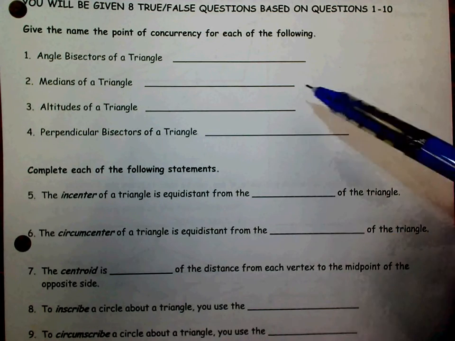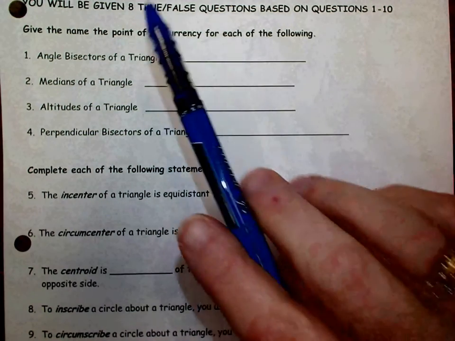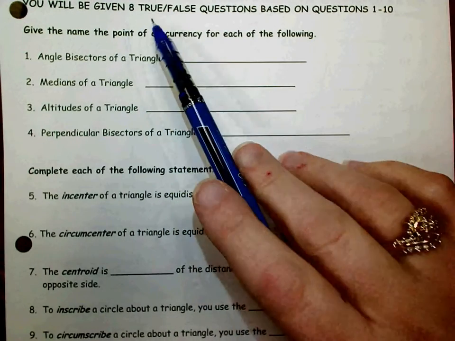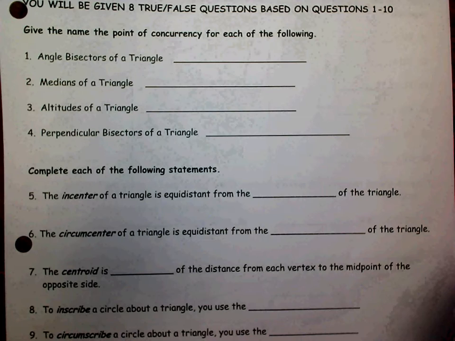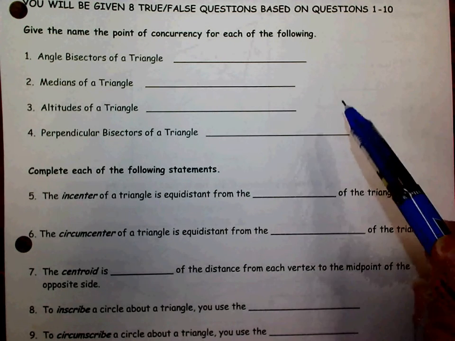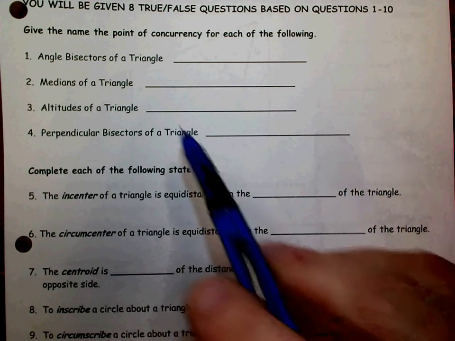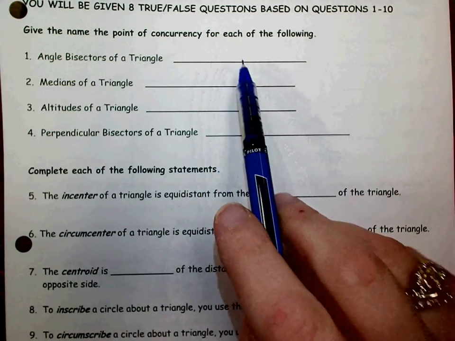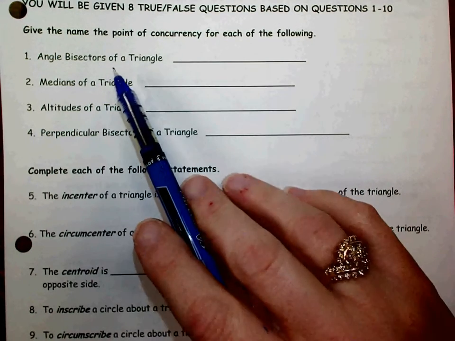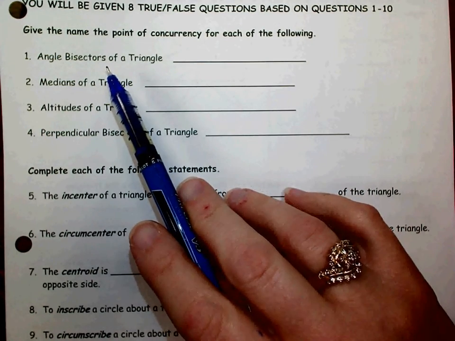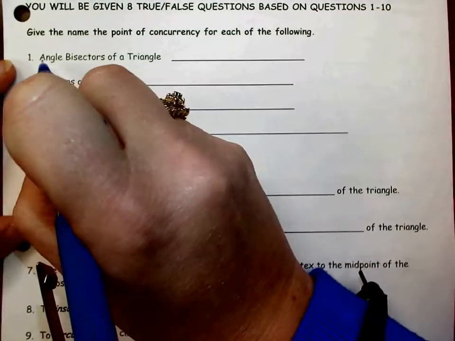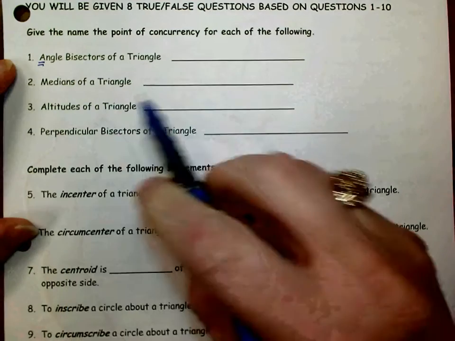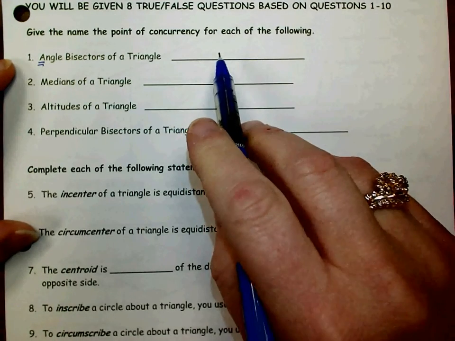On numbers 1 through 10 on your study guide, it tells you that you will be given 8 true-false questions on your test based on these terms and relationships that we've learned about points of concurrency. So you need to remember what the point of concurrency is called for the given segments of the triangle. One thing that we've talked about is that if your segment starts with a vowel, your point of concurrency is going to start with a vowel.